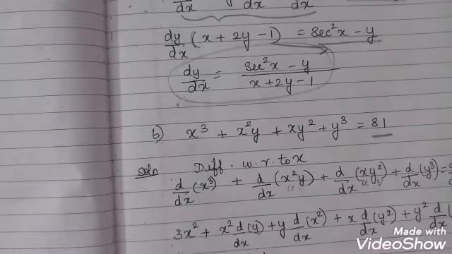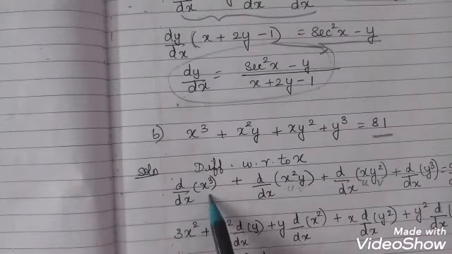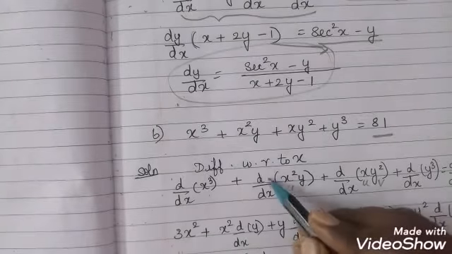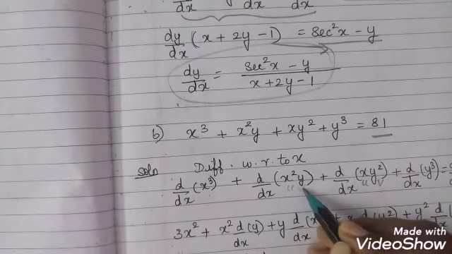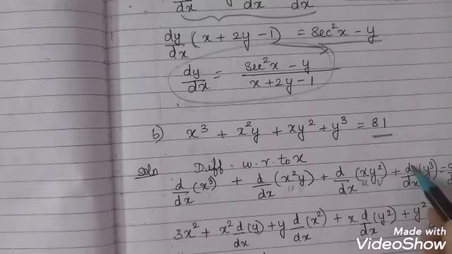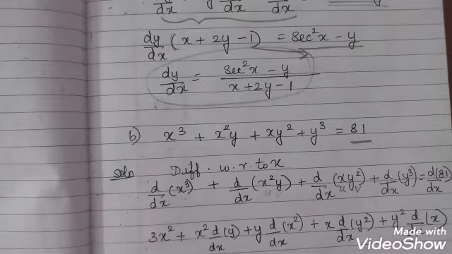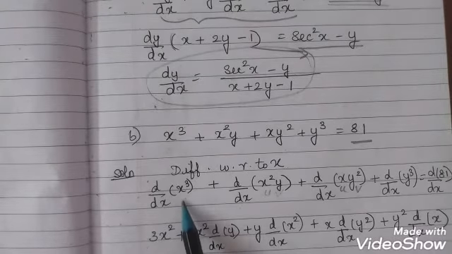First, differentiating it with respect to x. So, how can I write here? d by dx of x cube plus d by dx of x squared y plus d by dx of xy squared plus d by dx of y cube equal to d by dx of 81. This is what you have here. Got it? So, this I can differentiate with respect to x straight away.